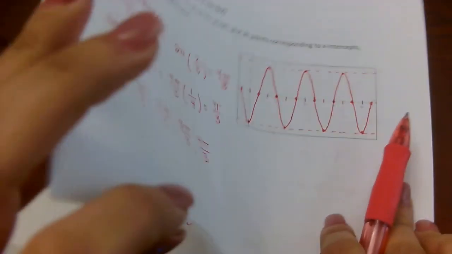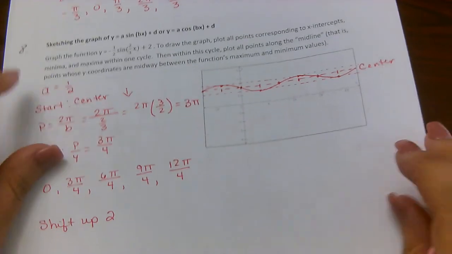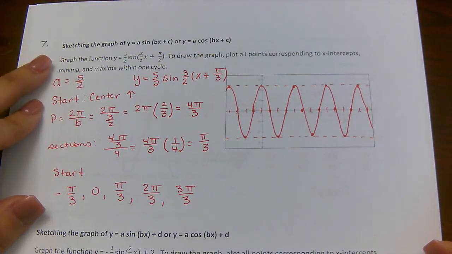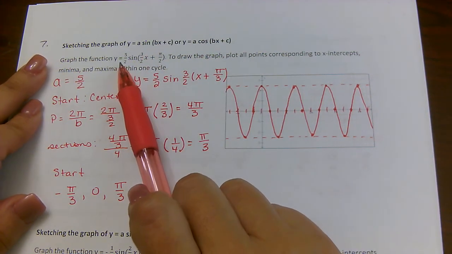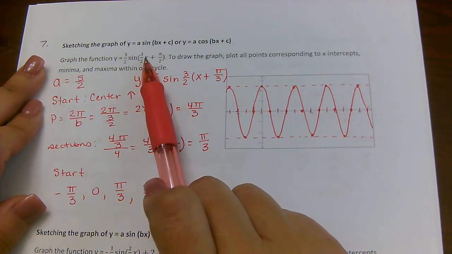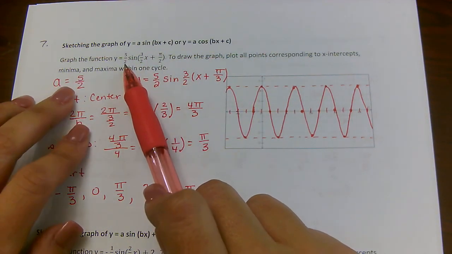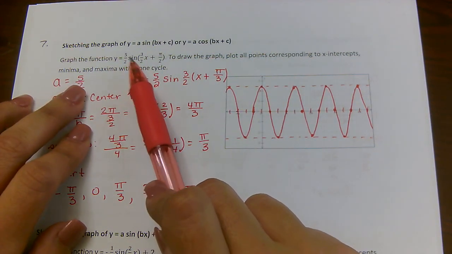Okay, next problem. Right, here's number 7. It says graph the function, and then here we have everything. We have an A, we have a B, and we also have a C. So we're going to graph. So let's start off with our A. A is going to be the 5/2.